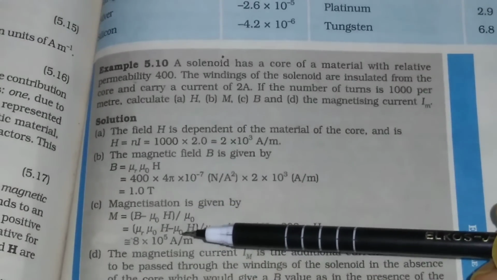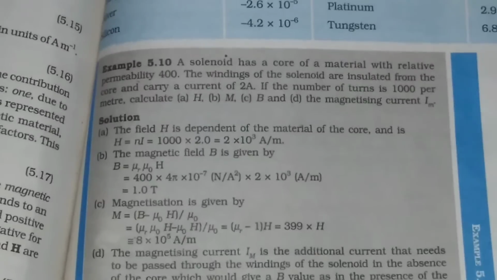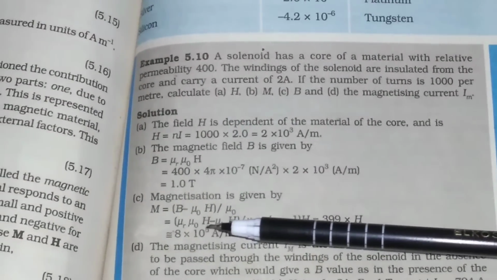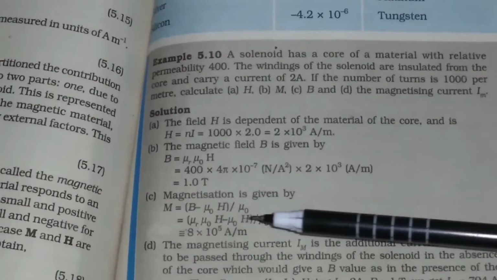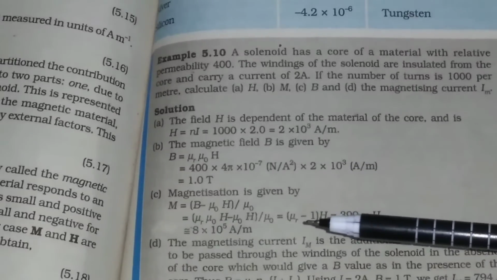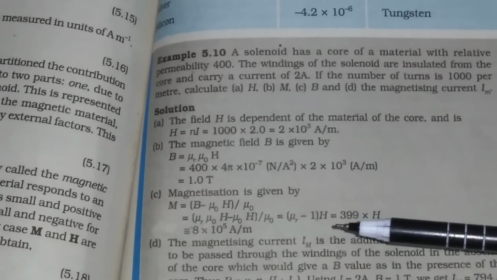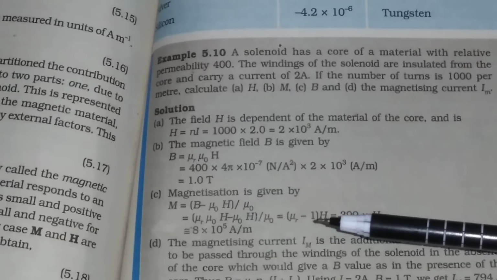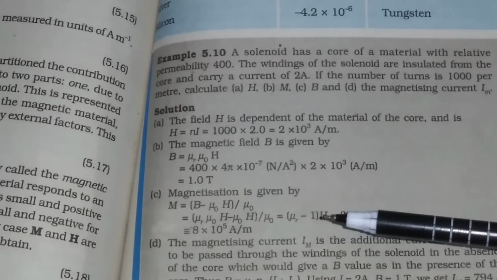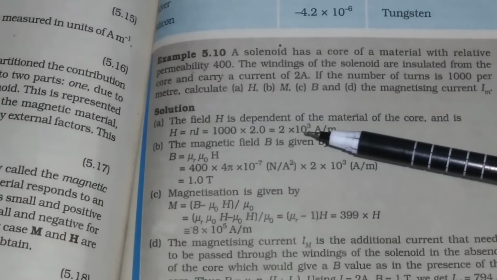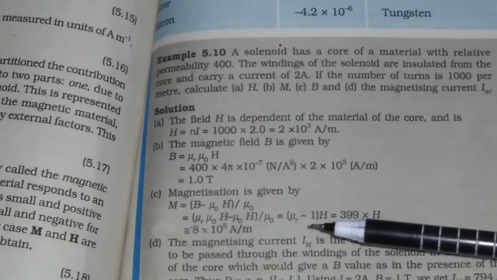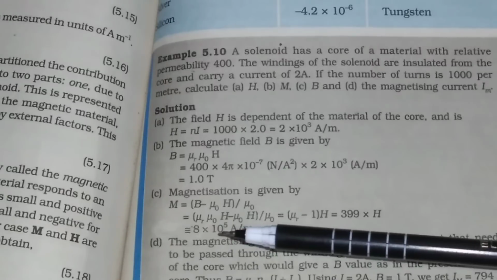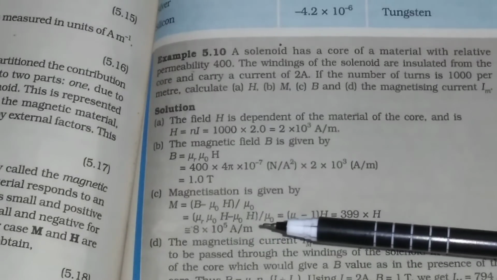So if you substitute B equal to mu r mu 0 into H here, then you will get M is equal to mu r minus 1 into H, and mu r is given 400. So 400 minus 1, and H value I have found out 2 into 10 to the power 3. So if you calculate M, it will be equal to 8 into 10 to the power 5 ampere per meter.